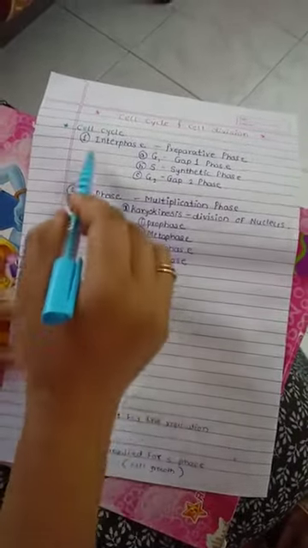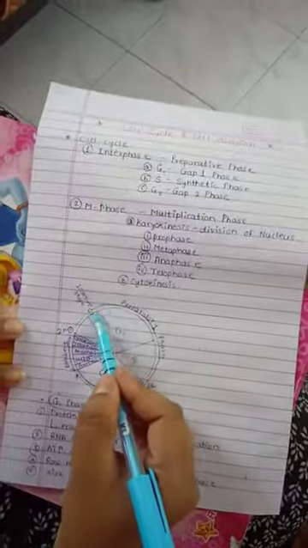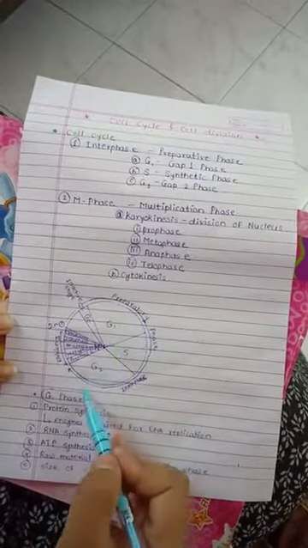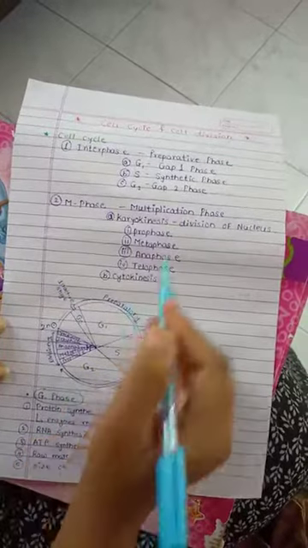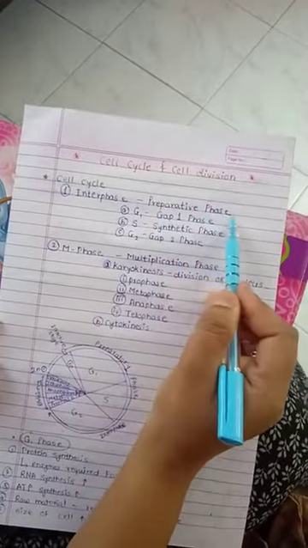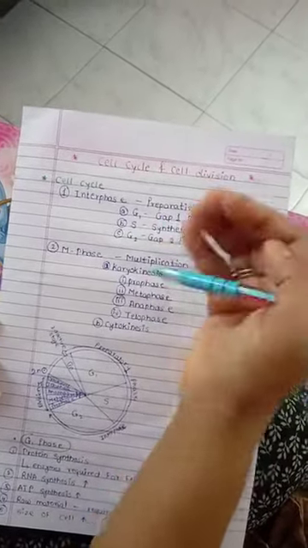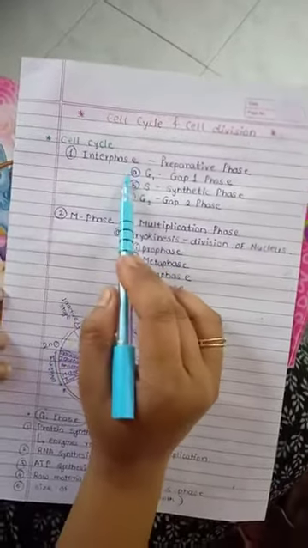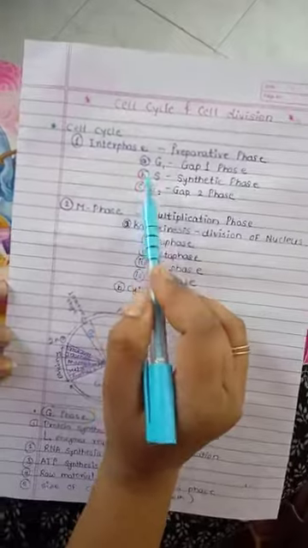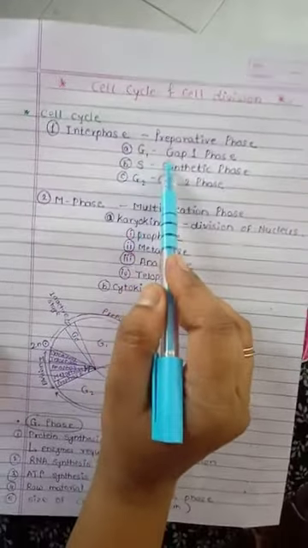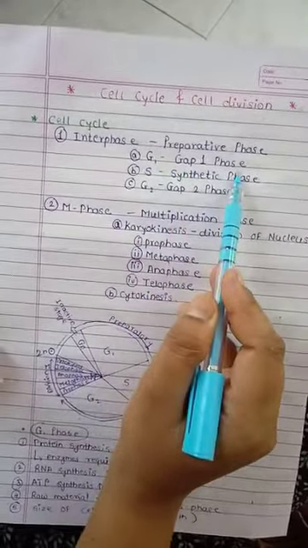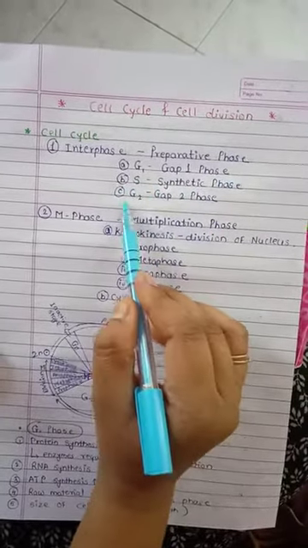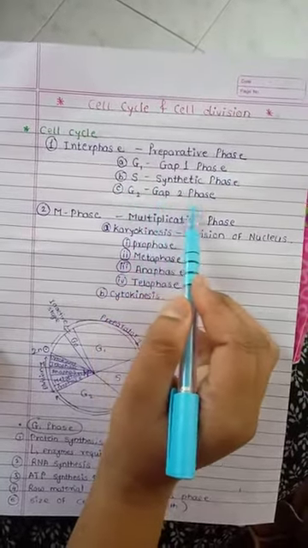In this stage, interphase, from G1 to G2 is known as interphase. Interphase means it is a preparative phase. It is a preparation for M phase, and in interphase there are three substages: G1 phase, where G1 means gap 1 phase, then the synthetic phase, and third G2, which means gap 2 phase.